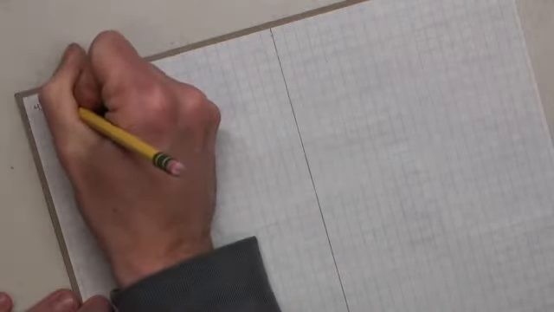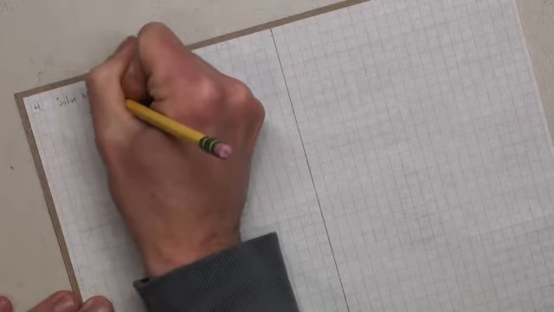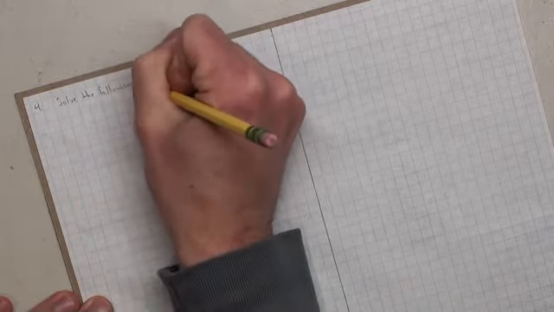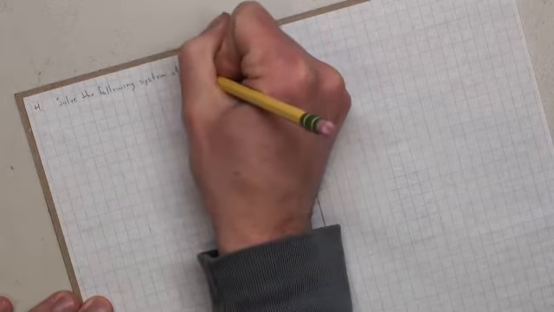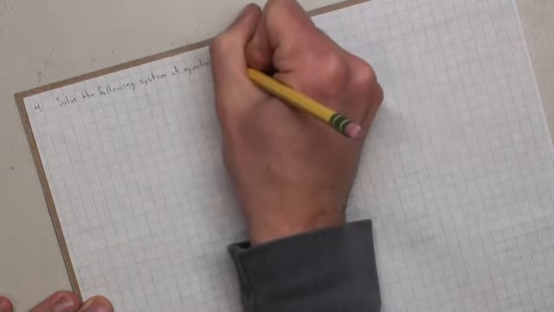Okay, so number 4, solve the following system of equations graphically.